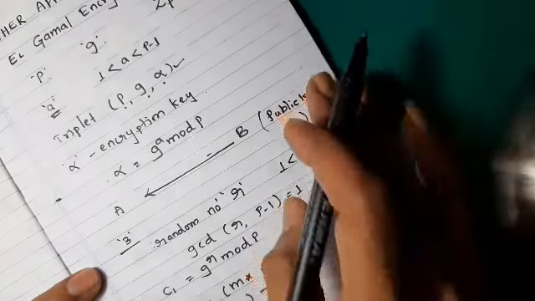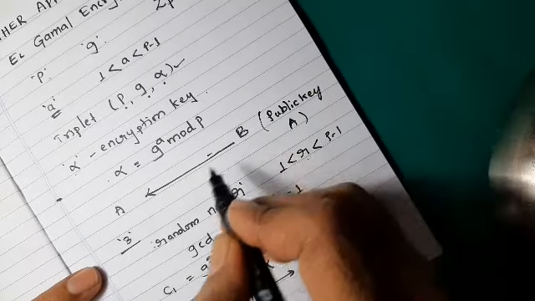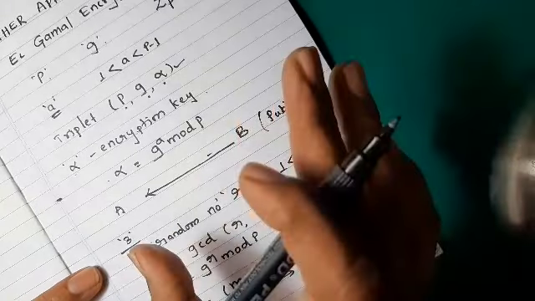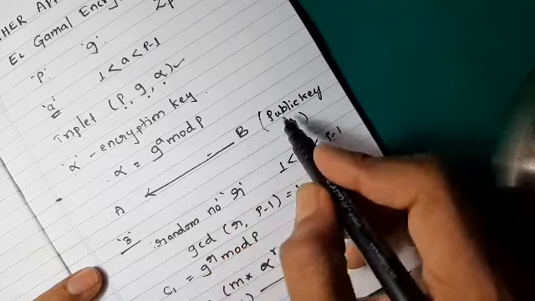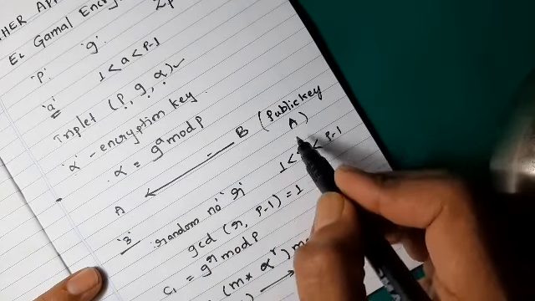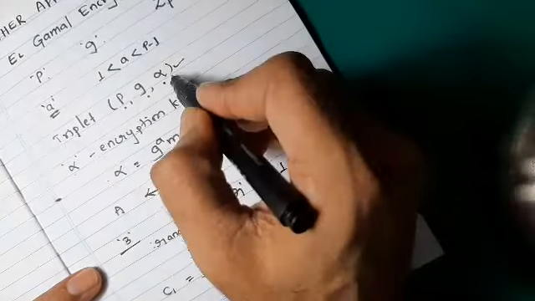Then whenever a party B wants to send a secret message to A, B will encrypt the message using the public key of A, that is this triplet.